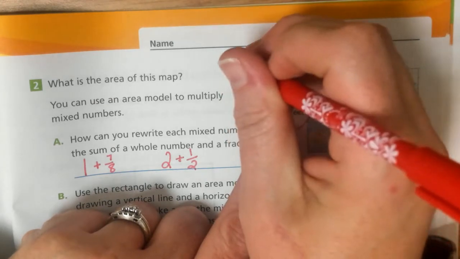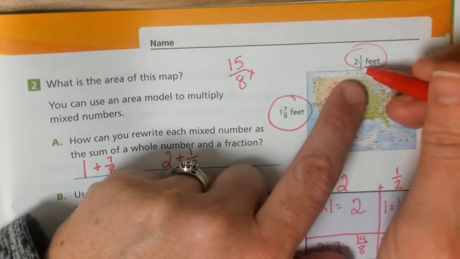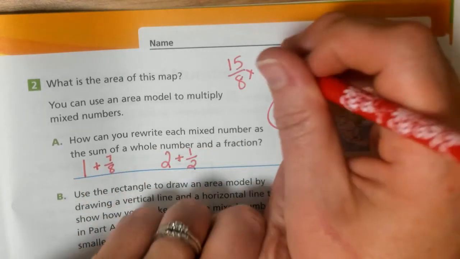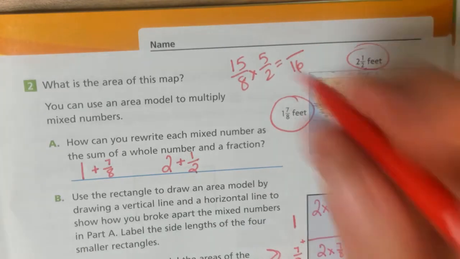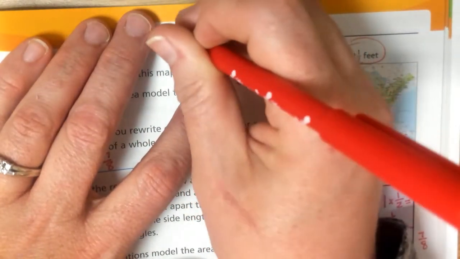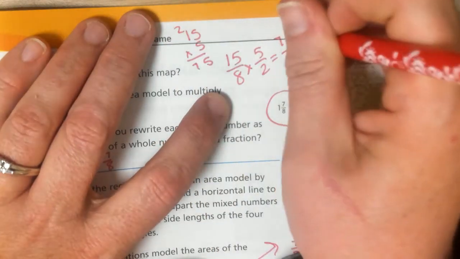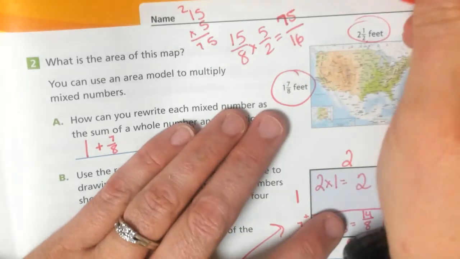So you would have 15/8 times 2 times 2 is 4, plus 1 is 5/2. So that would be over 16. 15 times 5, you'd have 75/16. So we need to figure out how many 16/16 can we take out of here.